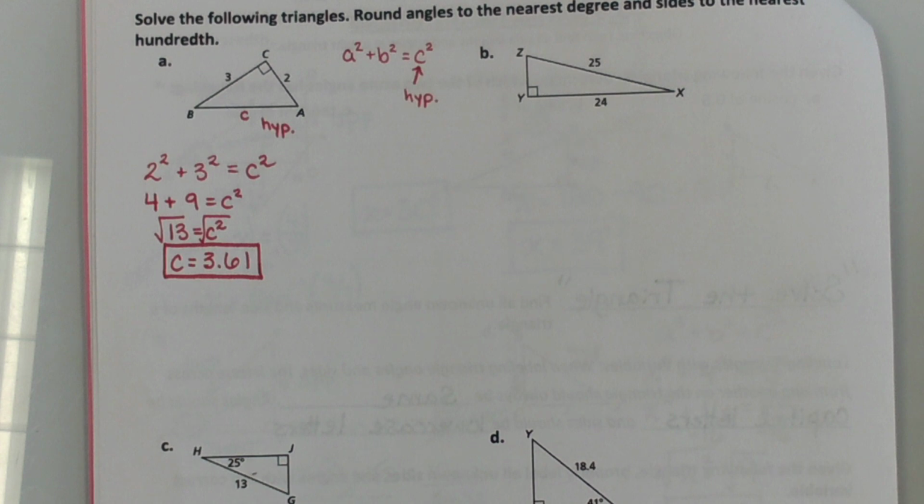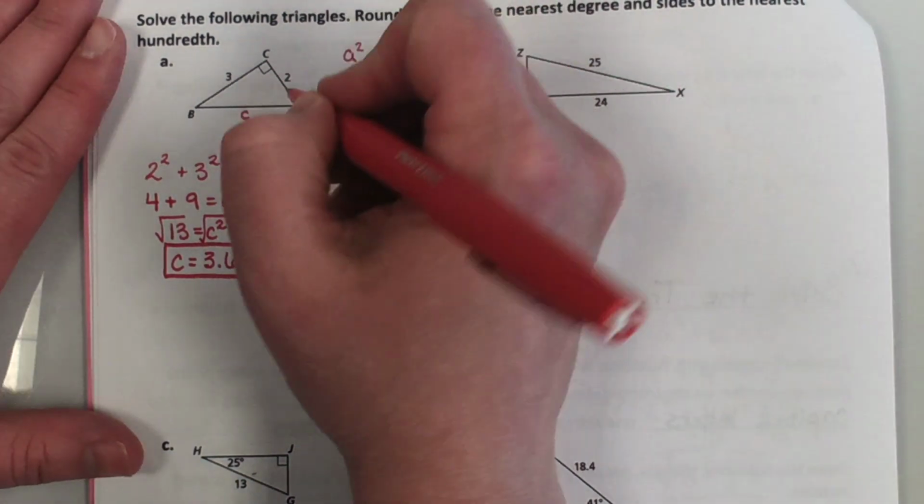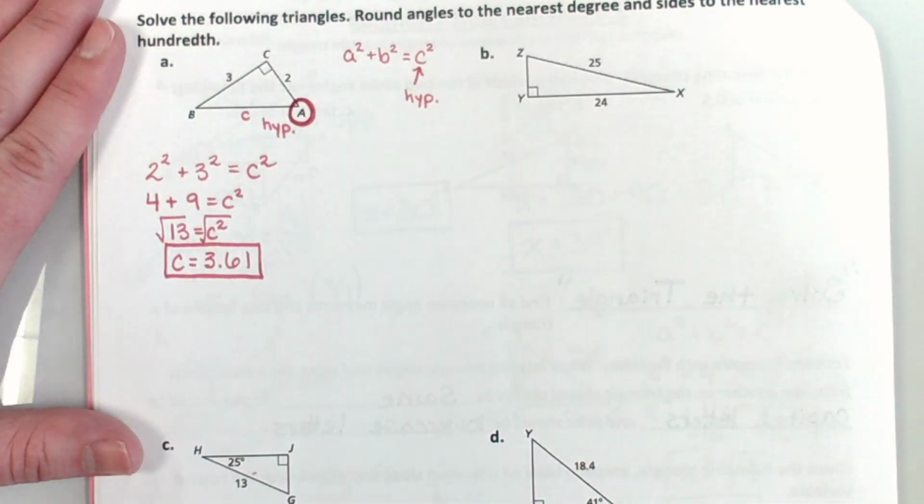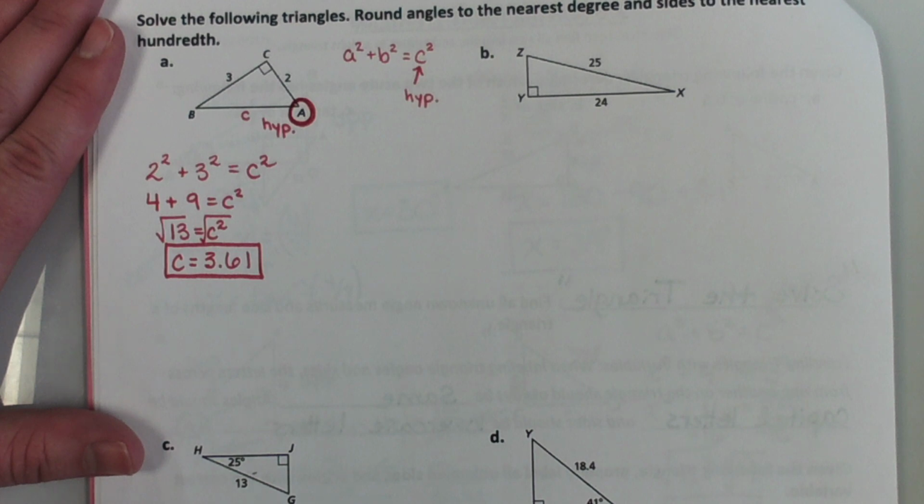What else do I need to solve for yet, though? Angles. Angle B and angle A. Now, when it comes to which one to solve for, you just got to make a decision. I heard more A's, so I'm going to go with A. If I'm going to solve for A first, that means A is going to be my angle of focus for recognizing opposite, adjacent, and hypotenuse.